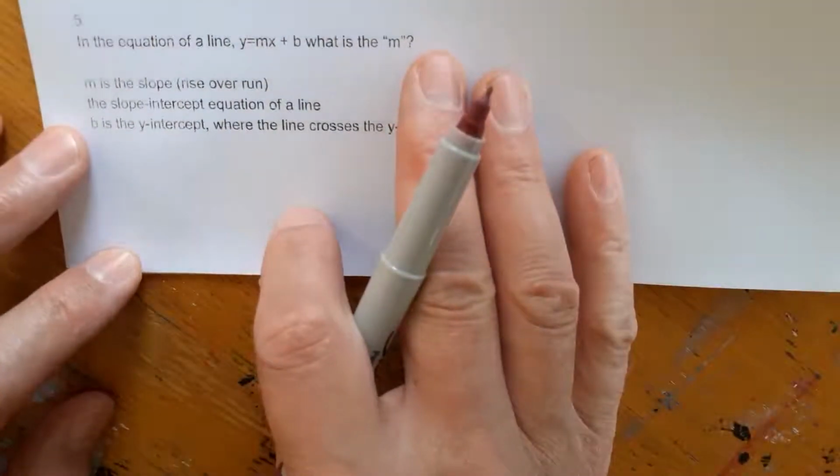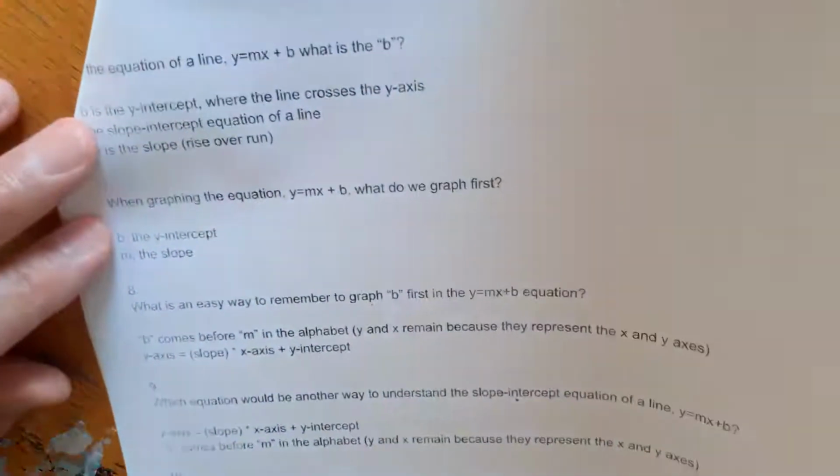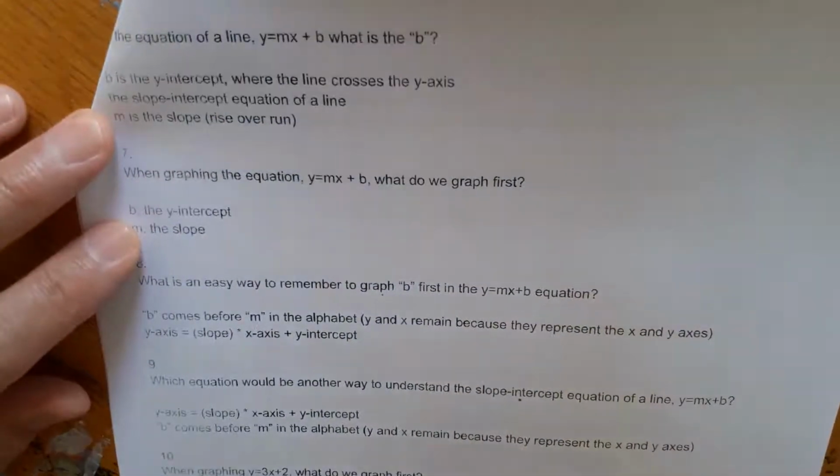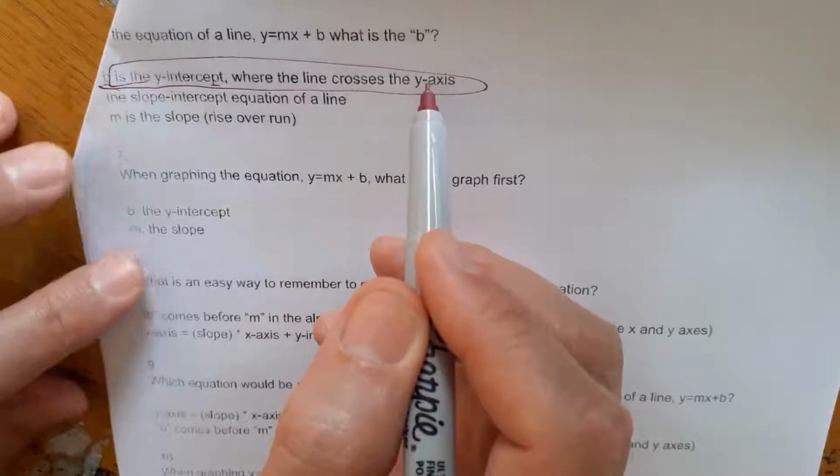Okay. In the equation y equals mx plus b, what's the m? The m is the slope, rise over run, right here. Okay, piece of cake so far. They're just sort of giving us foundational items here. In the equation y equals mx plus b, what's the b? It's the y-intercept. Okay, that's where the line crosses the y-axis.